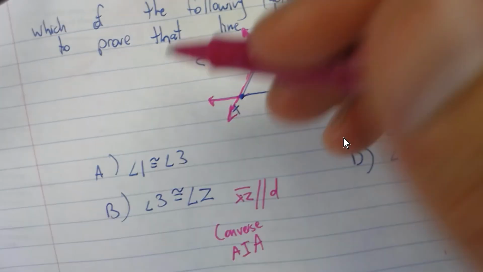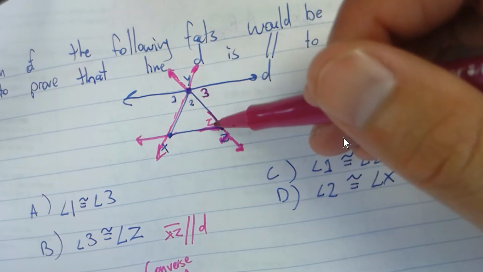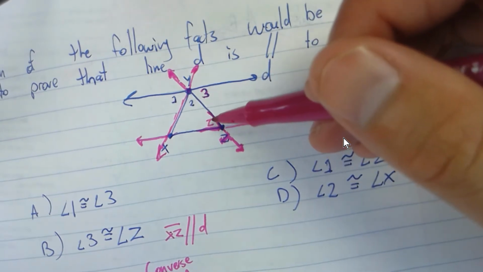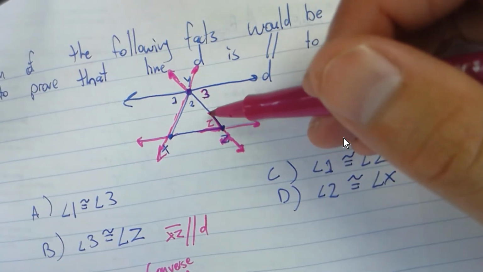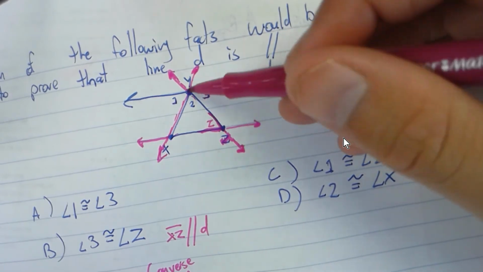Okay, how about 1 and Z? That looks pretty good. Let's see, 1 and Z. Well, let's see, what's the transversal there? They're not even linked by the same transversal. This is the transversal right here, right?